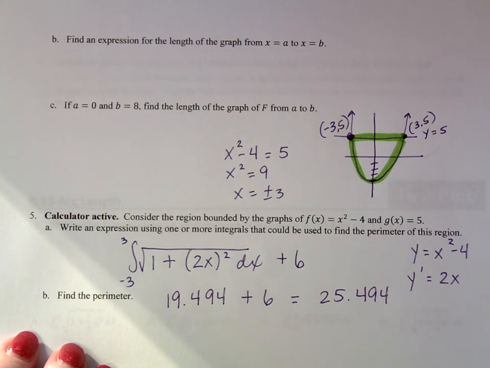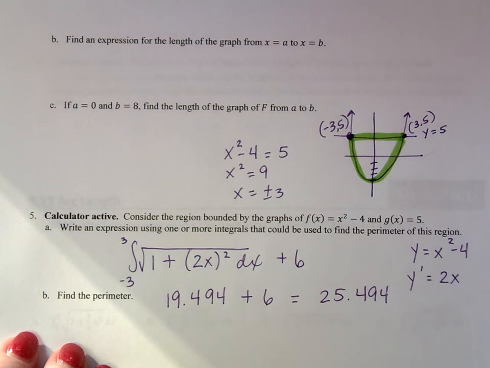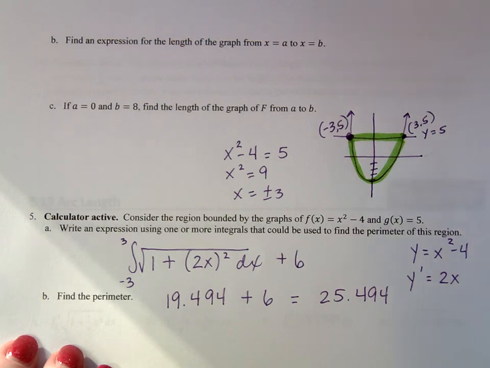Most of the times these are calculator questions. Although I think number 4 is done without a calculator, so be careful with number 4. Number 4 is not one of those. All right, let's see which next one I want to do. Let's try 10. Might be another one that's a little bit more challenging.